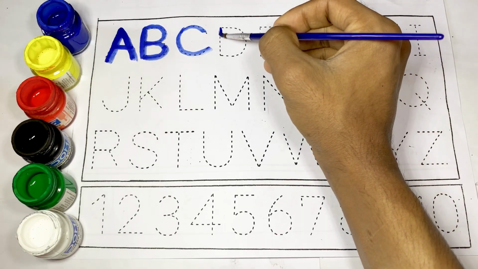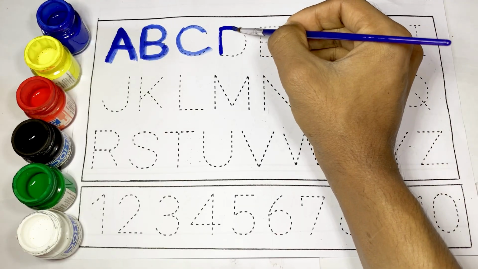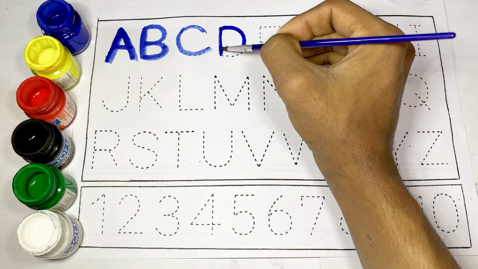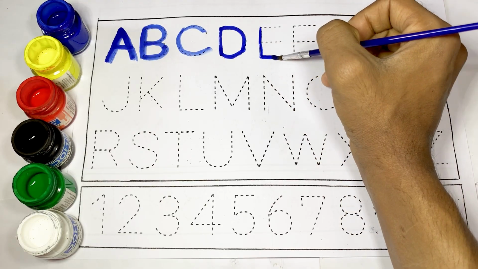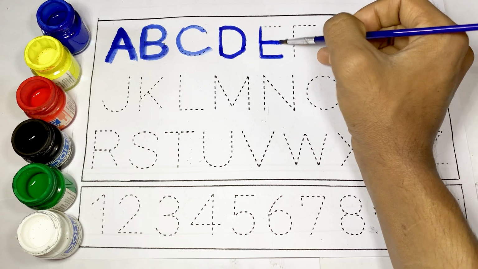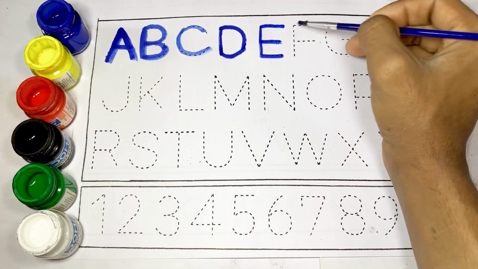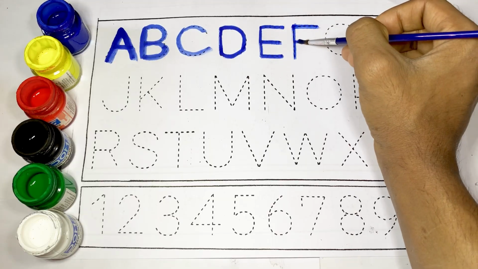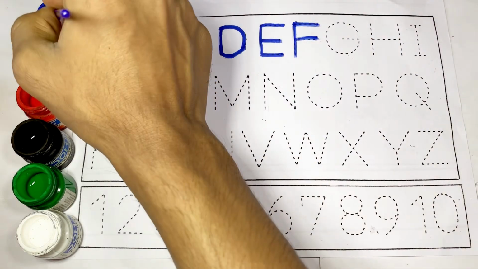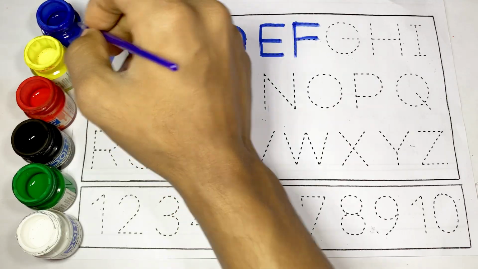D for dog, D for doll, E for egg, E for elephant, F for fish, F for fan. Kids, again use blue color and draw.